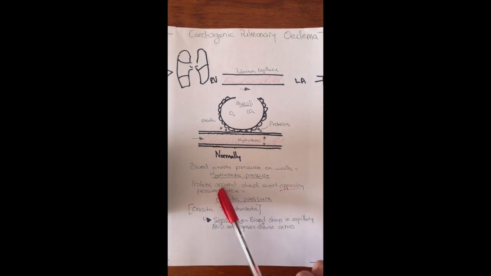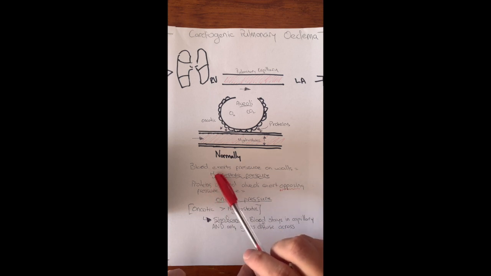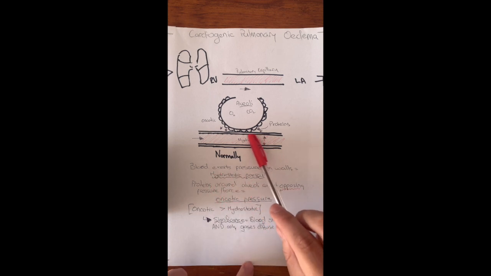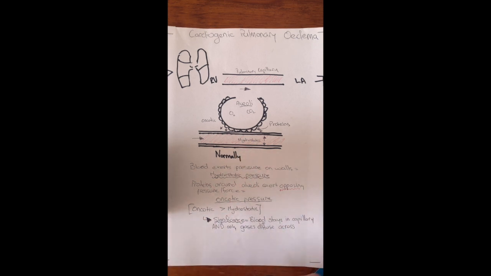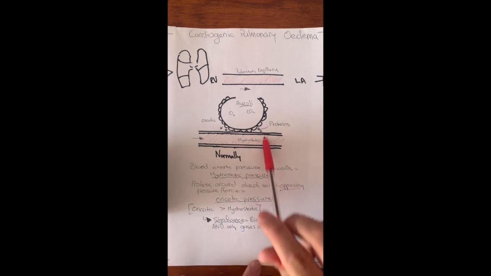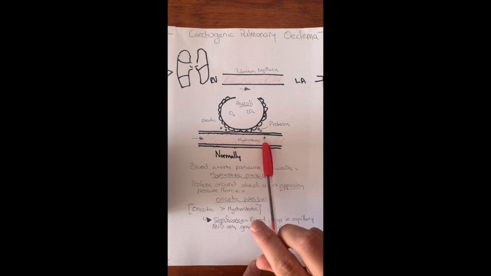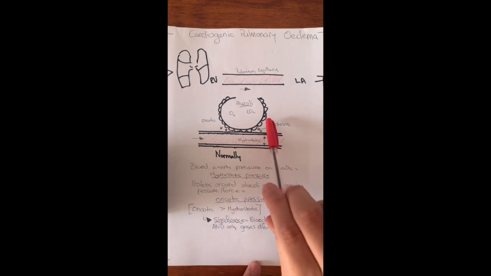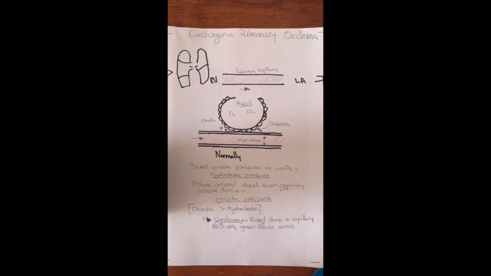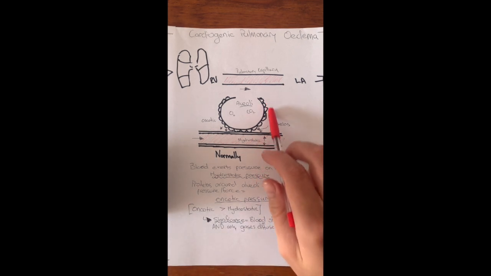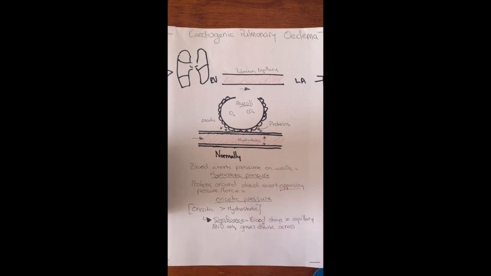So now we're going to look at hydrostatic pressure. Hydrostatic pressure is the pressure the blood exerts on the walls of the endothelium, so the walls of the capillary. It is equal and goes in every direction. So that's our hydrostatic pressure. The proteins exert a different pressure. They exert oncotic pressure, which opposes the pressure within the capillaries.